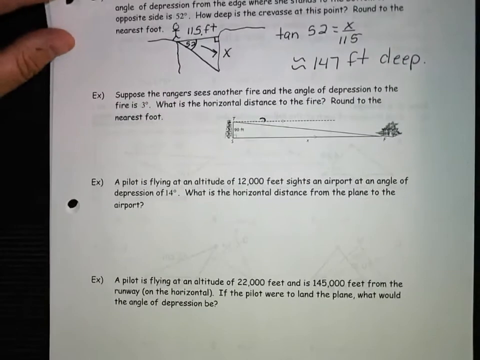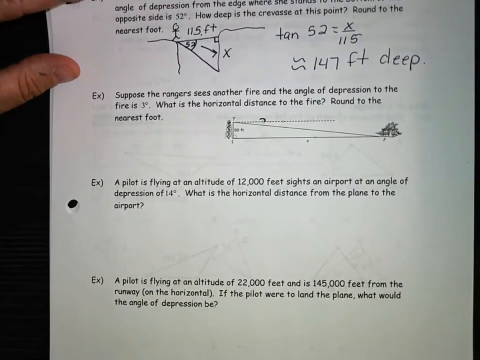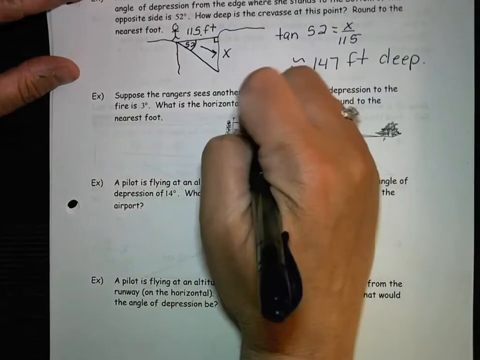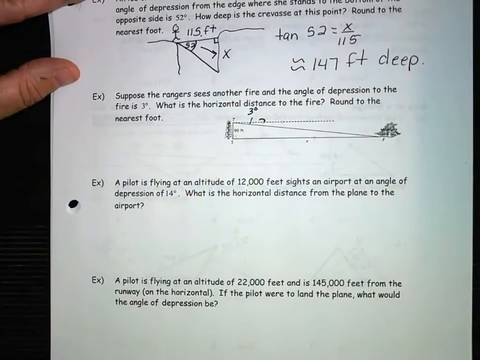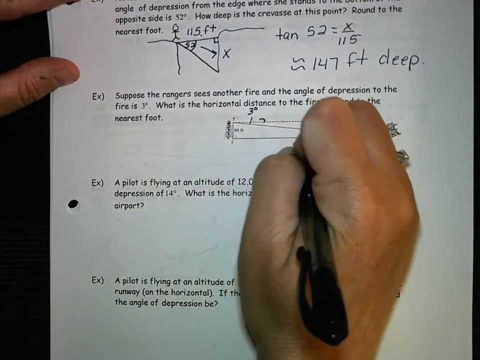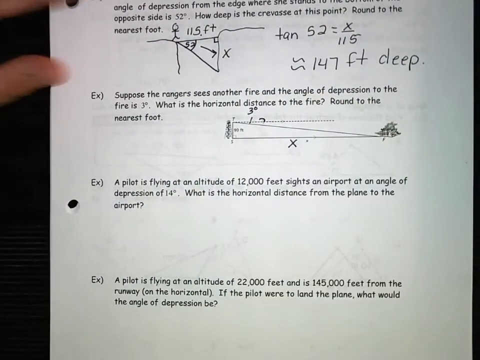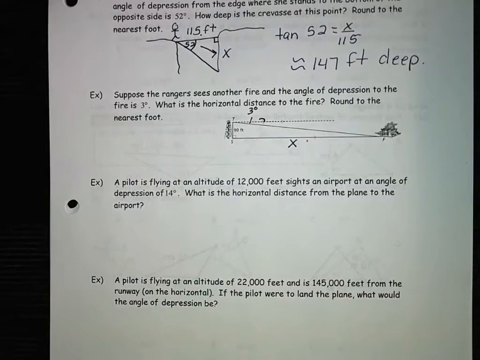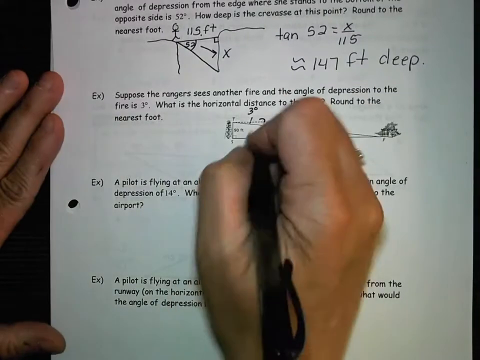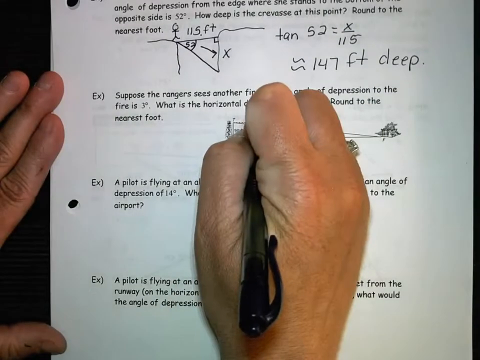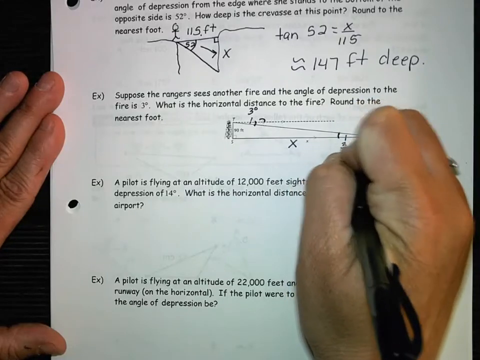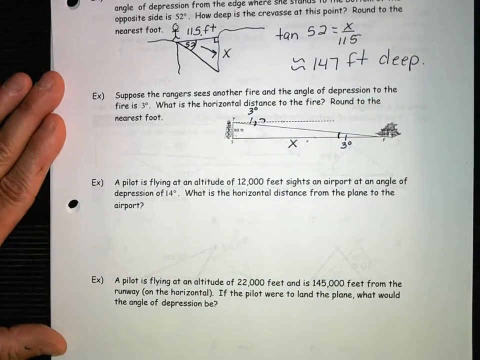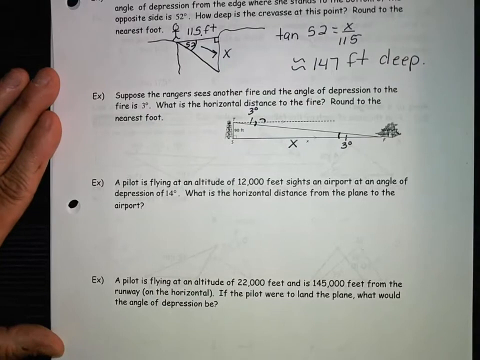The next example says, suppose a forest ranger sees a fire. The angle of depression to the fire is 3 degrees. So that means right here, that's 3 degrees. You are asked to find the horizontal distance to the fire, rounding to the nearest foot. Well, if this angle right here is 3 degrees, that means this angle right here will also be 3 degrees.